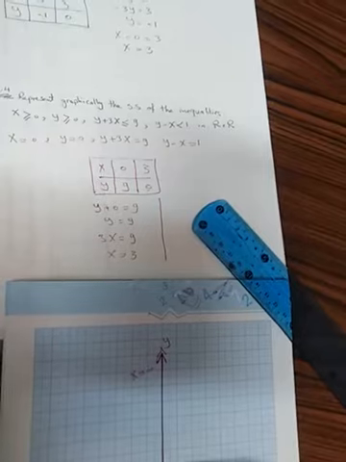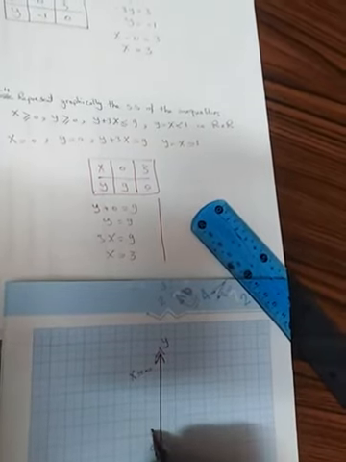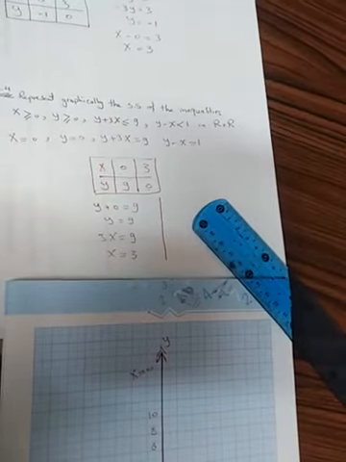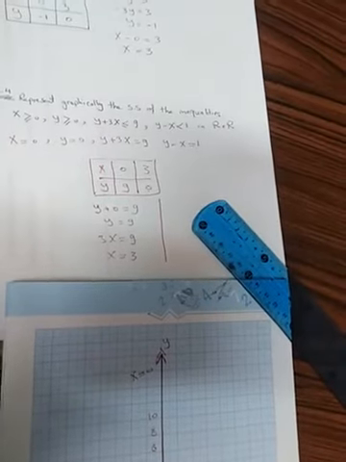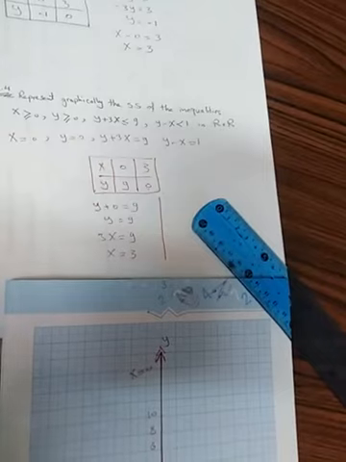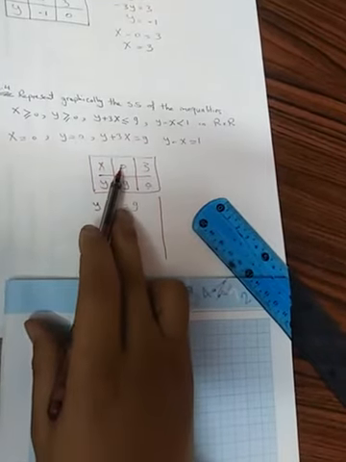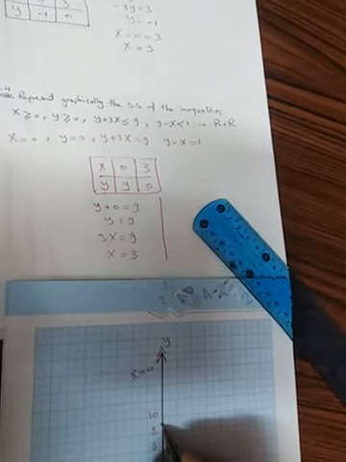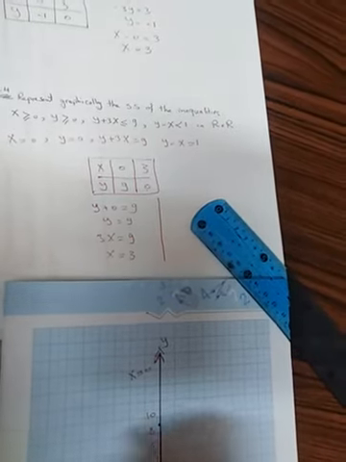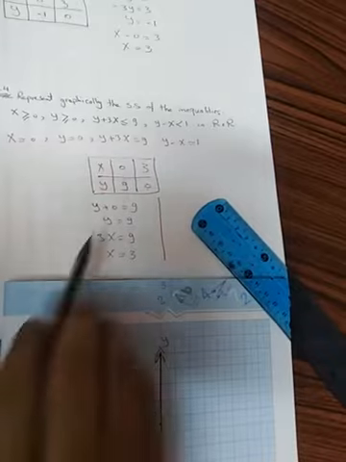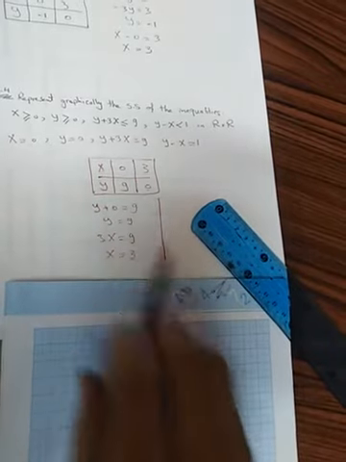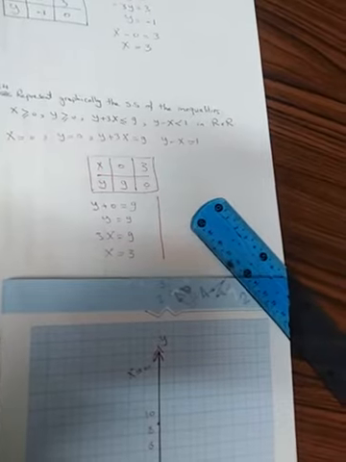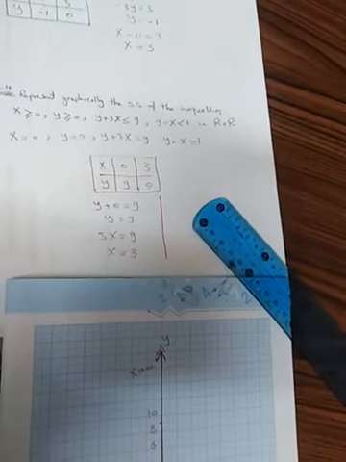Here also 2, 4, 6, 8, 10, negative 2, negative 4, negative 6, negative 8, negative 10. The first point (0, 9), 9 lies at the midpoint between 8 and 10. And the other point (3, 0), 3 is at the midpoint between 2 and 4.